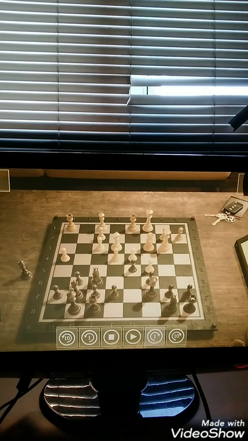And the computer moves h4, so he's planning some sort of attack maybe on the king side. And like I said, I developed my knight to d7.